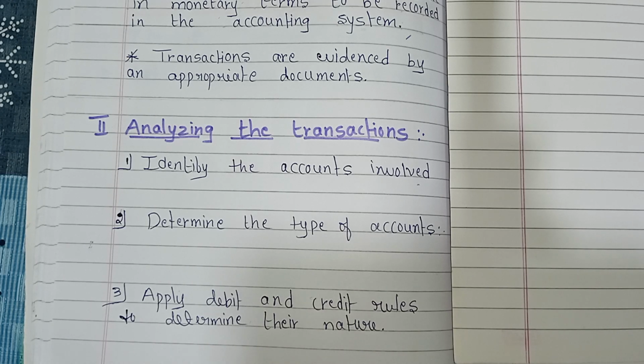See here, in the next class I will explain the debit and credit rules in detail. Fine. Now I will just tell the steps involved in recording the transaction.